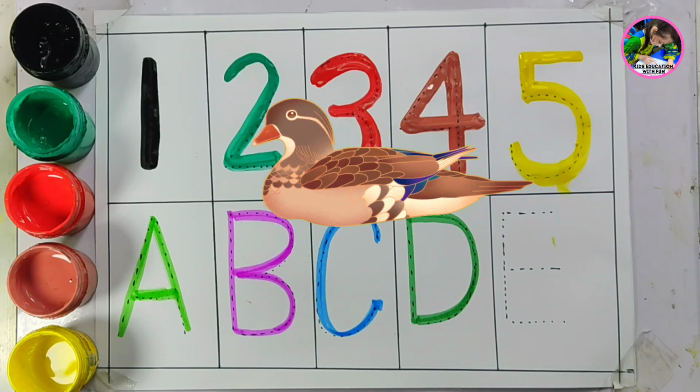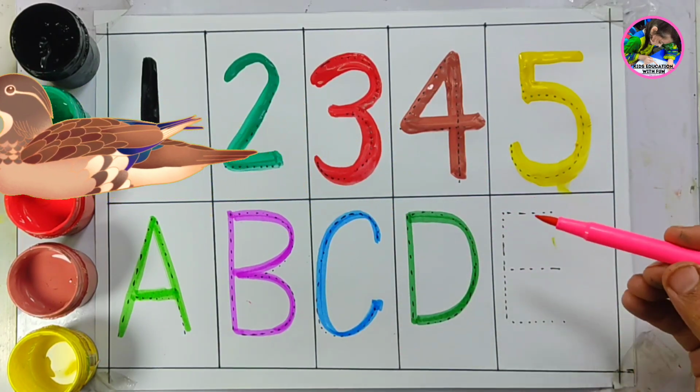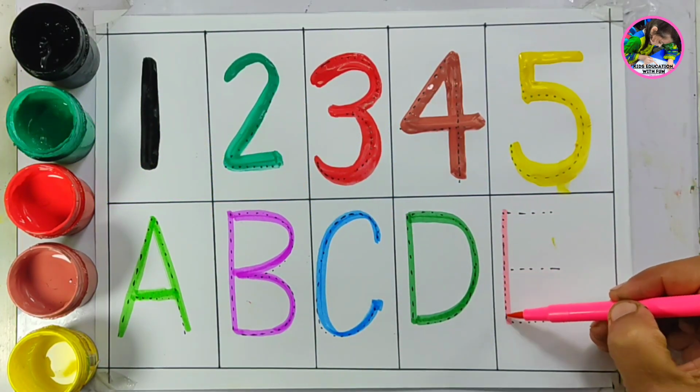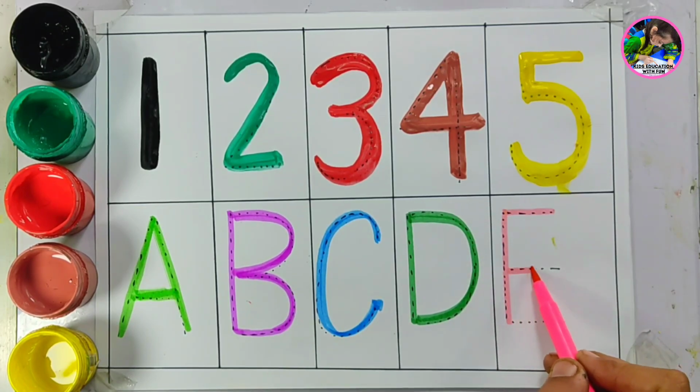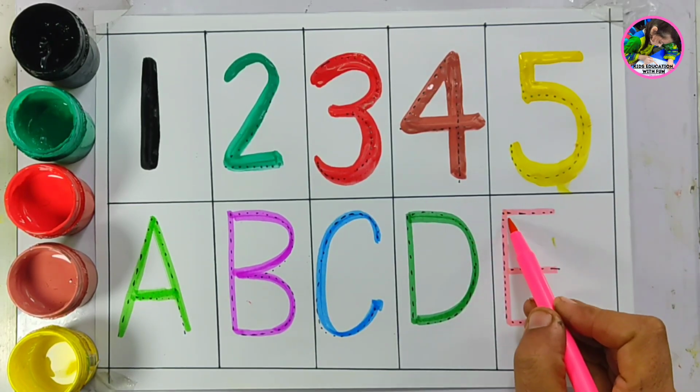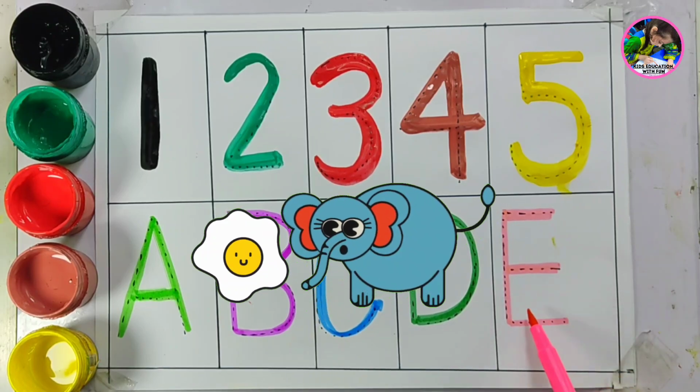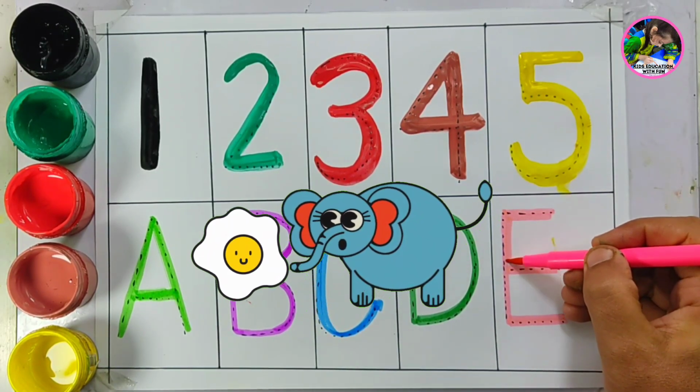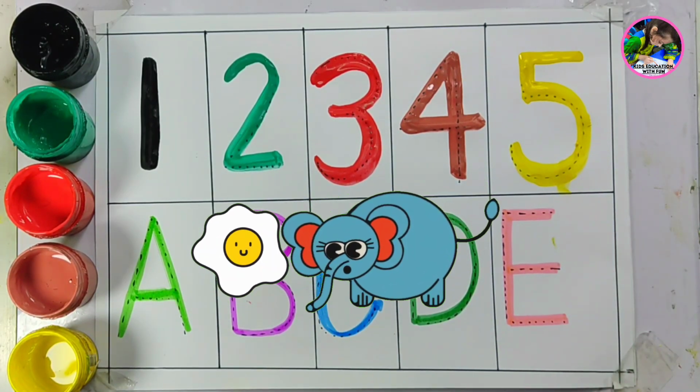Box. Pink color. This is pink color. X. Letter E. Y is for yellow. Letter E. E is for elephant. Yellow. Z is for zebra.